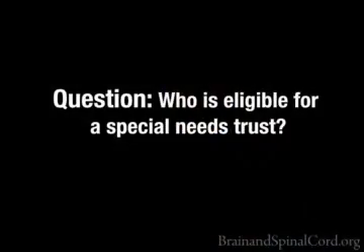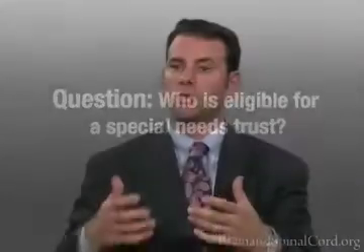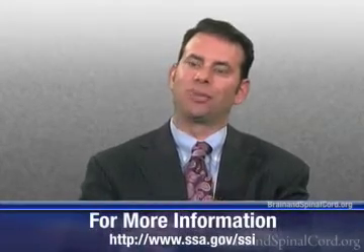A special needs trust is a trust that can be created under federal law whose assets don't count for purposes of qualifying for Medicaid. So a person can take a sum of money or other assets, put it into that trust, and still qualify for Medicaid. To be eligible for a special needs trust, a person must meet the definition of disability contained within the Social Security disability income definition found in the federal statute. So somebody has to be disabled in order to even create a special needs trust.